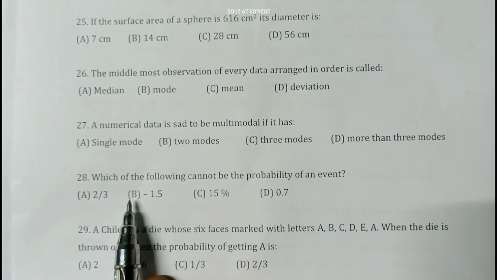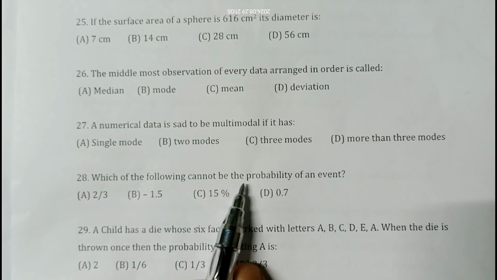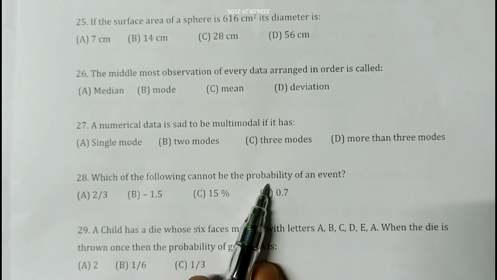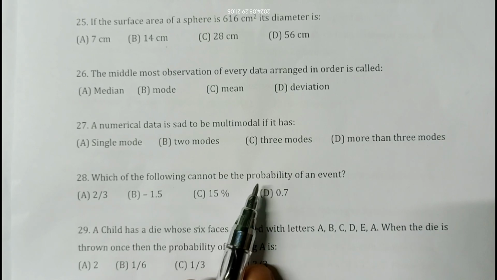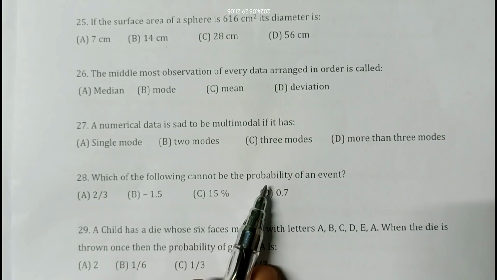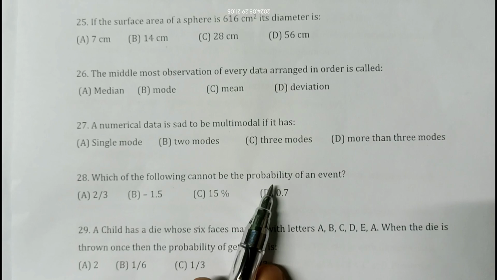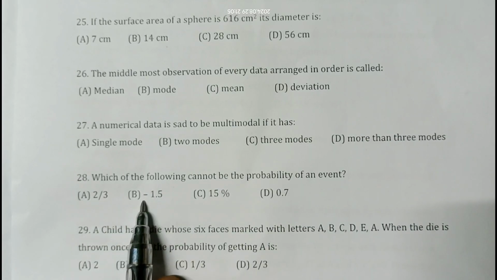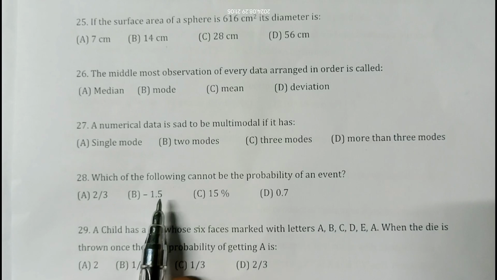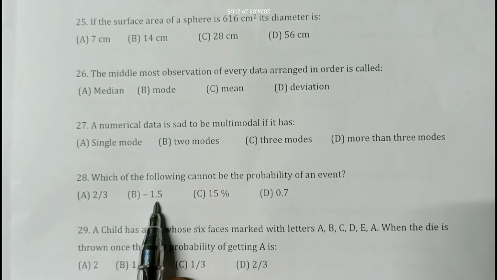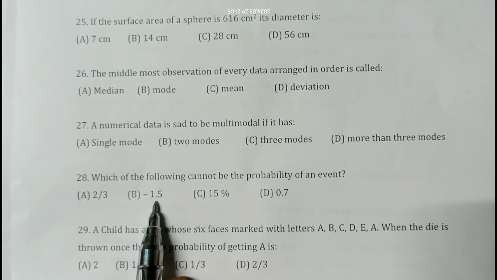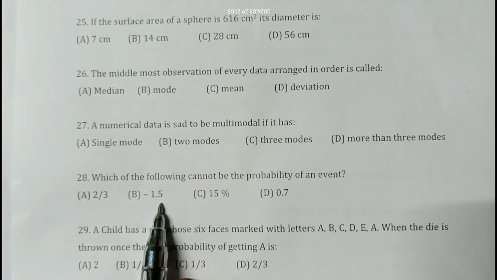Now in question number 28, which of the following cannot be the probability of an event? We know probability of an event lies between 0 to 1. It can be 0 or more than 0, but it can be up to 1. It cannot be negative. So here out of these 4 options, second option is minus 1.5, and we know probability cannot be less than 0. So this is the correct answer. So here it is given cannot be the probability. So minus 1.5 cannot be the probability of an event.